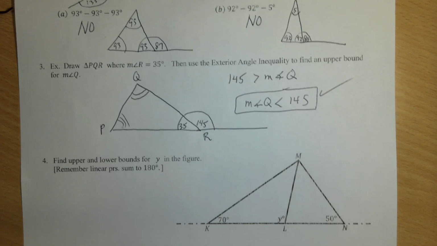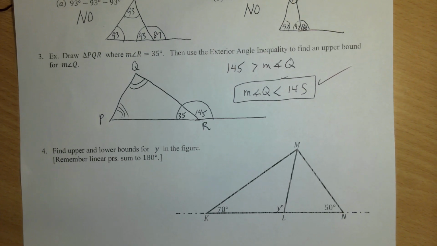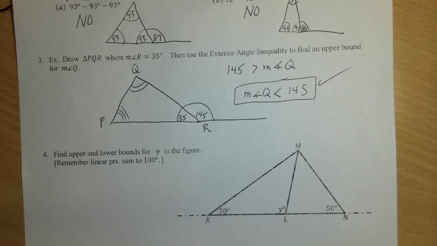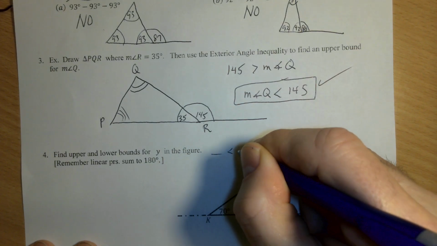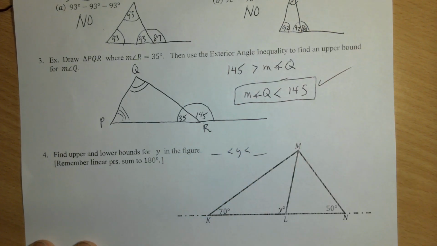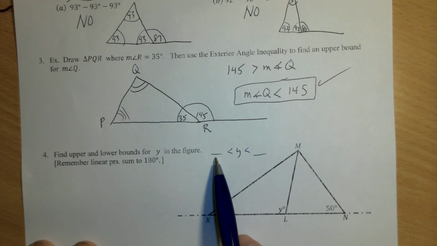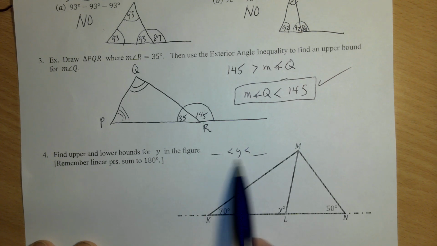Now let's do something similar in number 4. Find upper and lower bounds for Y in the figure. So eventually we're going to have something like this: something is less than Y is less than something. This would be the upper bound. That'll be the lower bound. Our final answer is going to look like this.